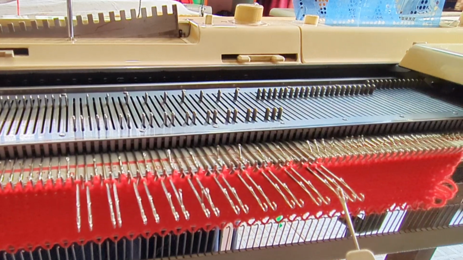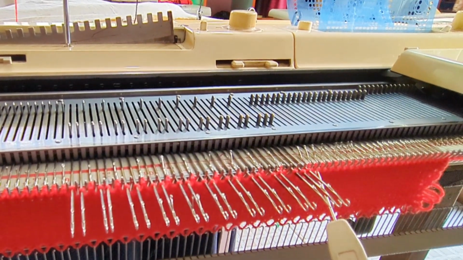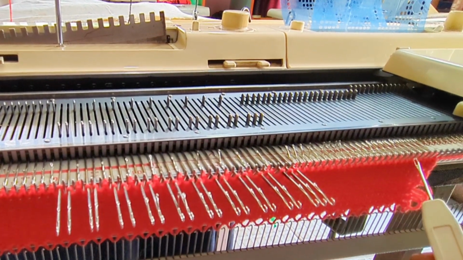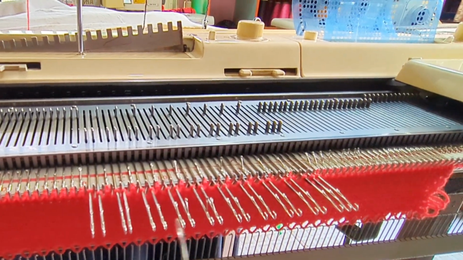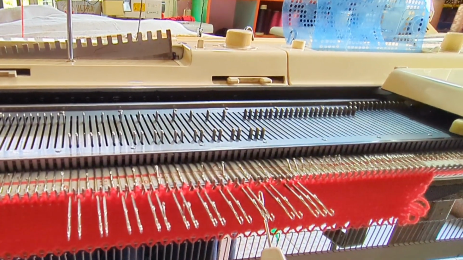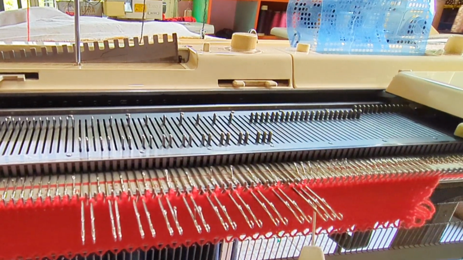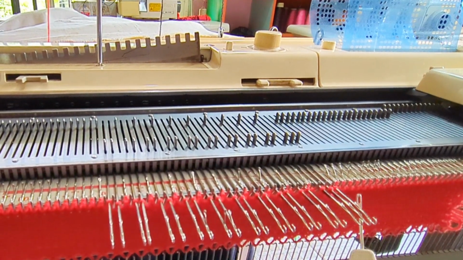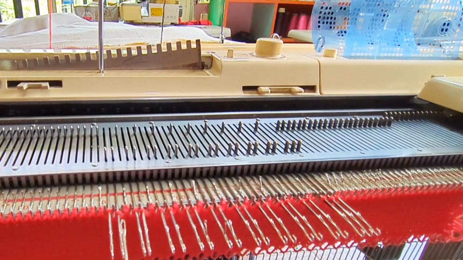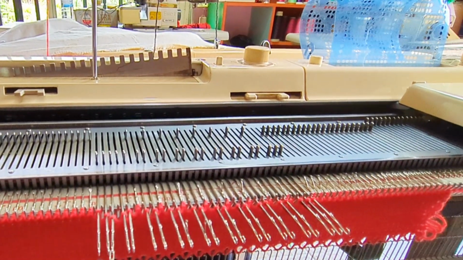These 21 needles are going to take these 21 stitches here, but there are 2 stitches remaining. So the needles outside are supposed to be 23 needles, but I'm still having 21 here. So let me push this out.